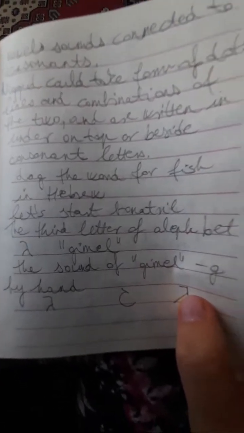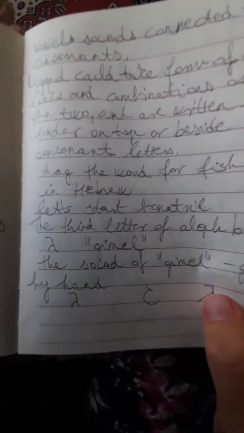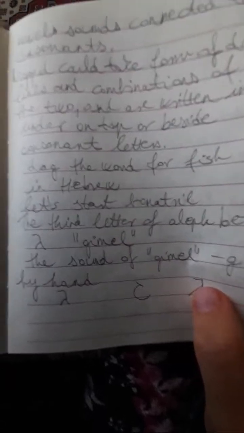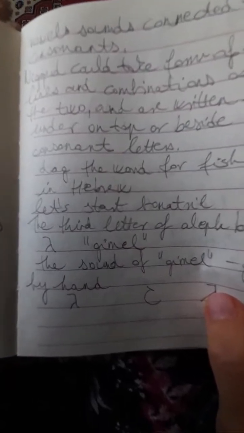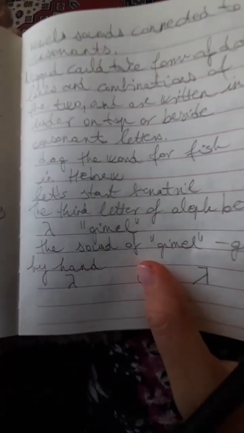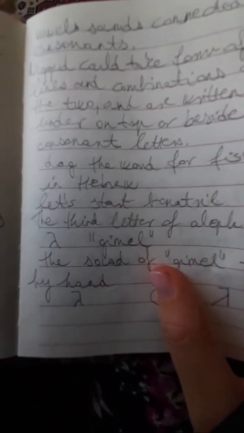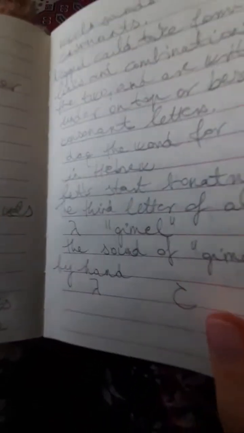Okay, now, okay, then the word for fish is dag in Hebrew. Okay, but before that there's another consonant, Gimel. Let's look at this.